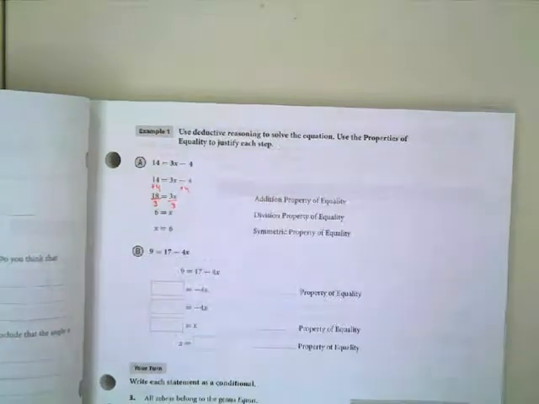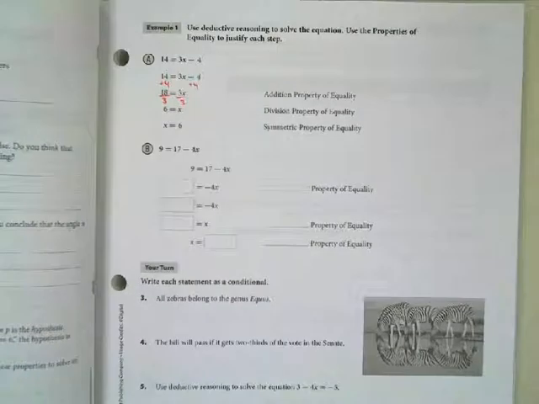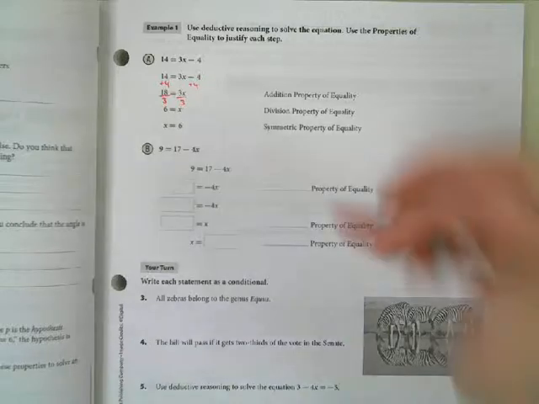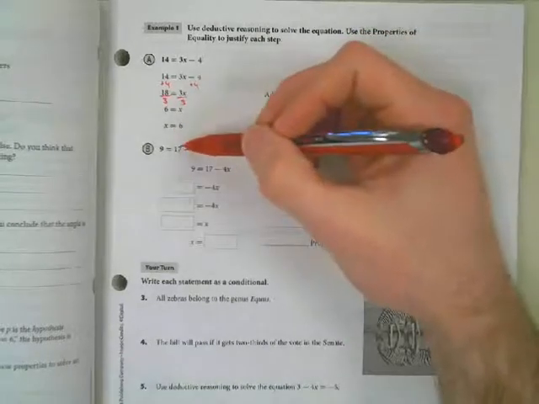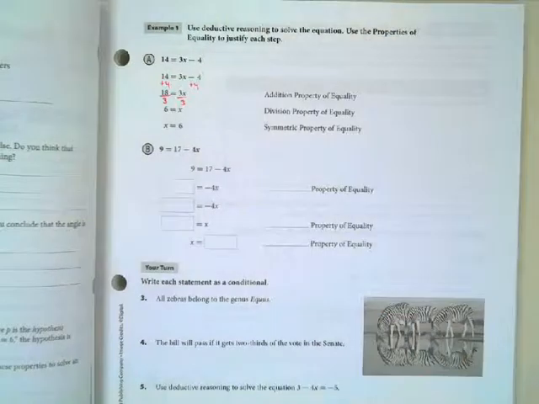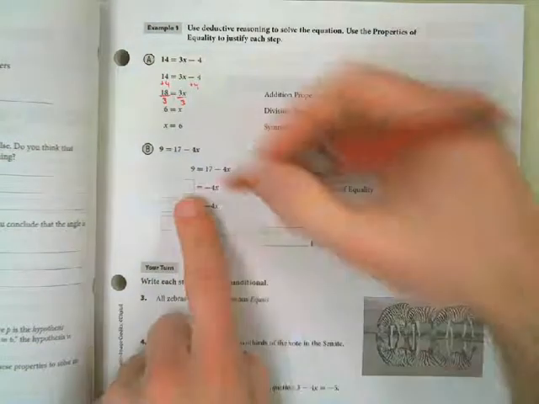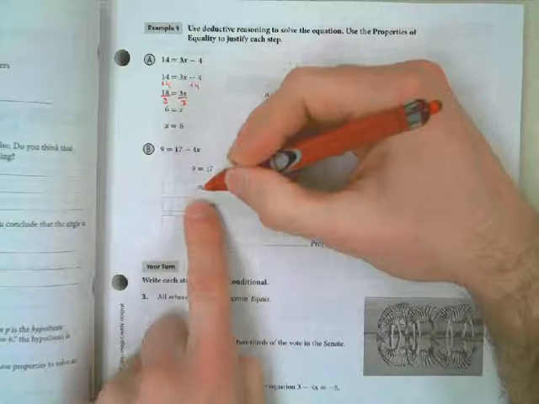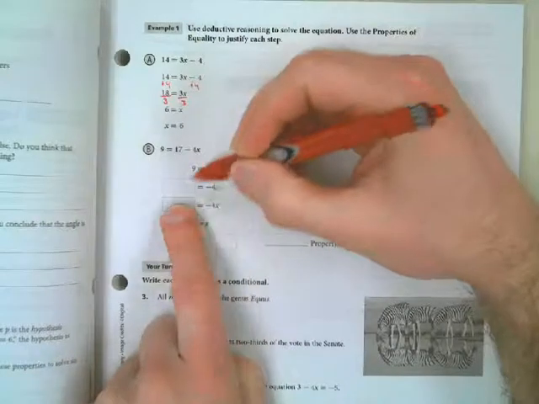Okay? So now if we look at this next one here, letter B, there's some blanks for us to fill in. And I'm not always a big fan of the blanks, but in this case, I think we'll fill in these blanks on our own. I think we should be okay. All right, so we have 9 equals 17 minus 4x, and they just rewrite the equation here. Then the next step, we go from 9 equals 17 minus 4x down to here. The 17 has disappeared, so something is changing here.